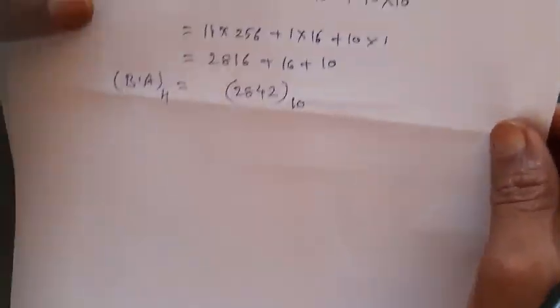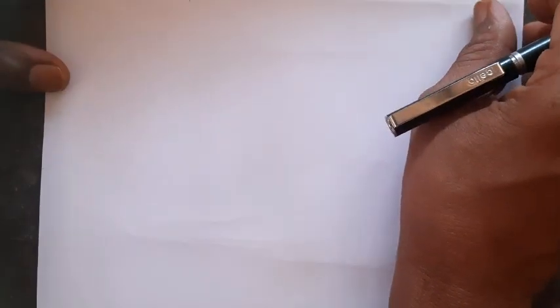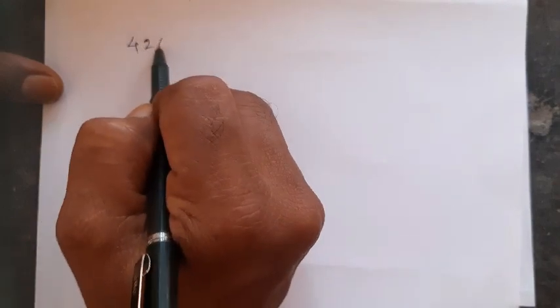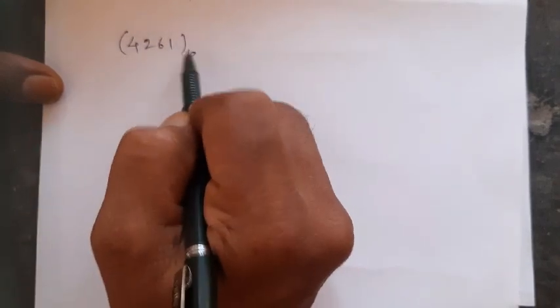And for that, the technique is a bit interesting. Now we will introduce that technique, and then we will apply that technique for conversion of decimal number to any other number system. Now we will consider any number, 4261, which is in decimal number system.